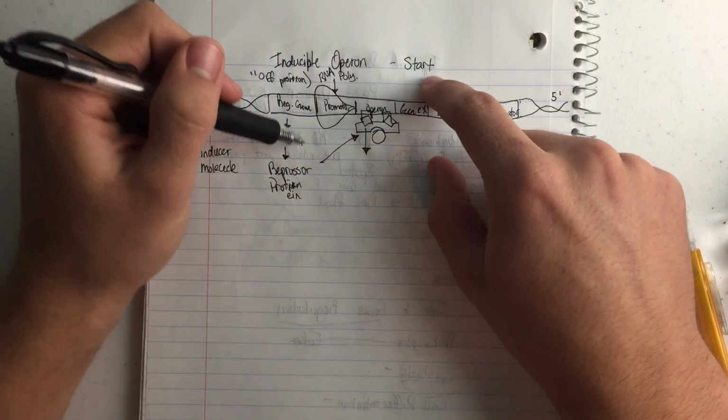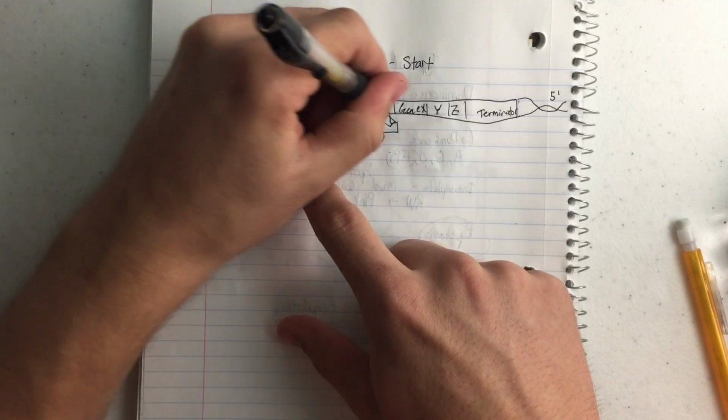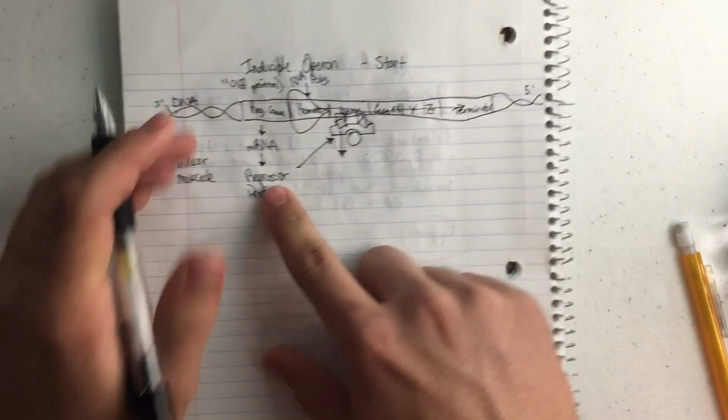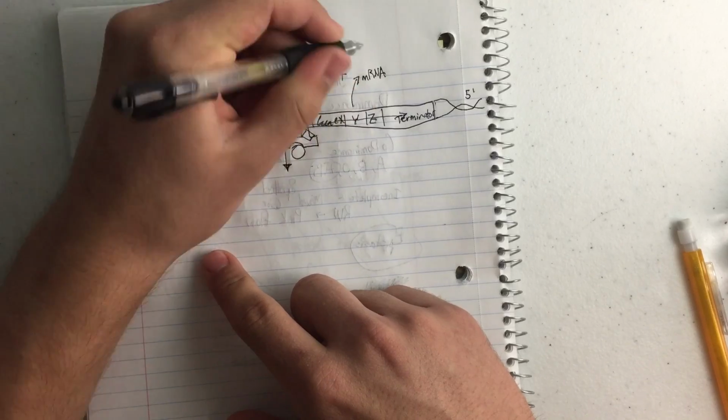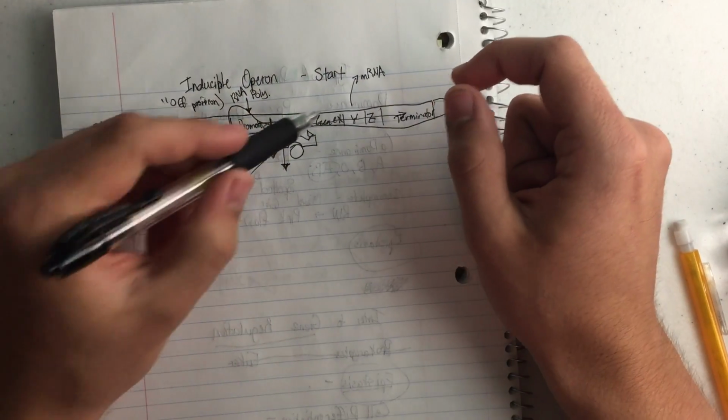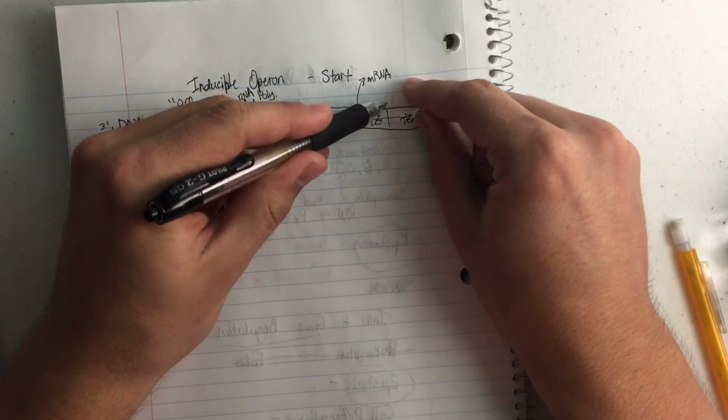And once this repressor protein falls off, then RNA polymerase is going to be able to go through and copy the gene, and then we have our mRNA. And then it can go do its thing and make the protein that this gene codes for.